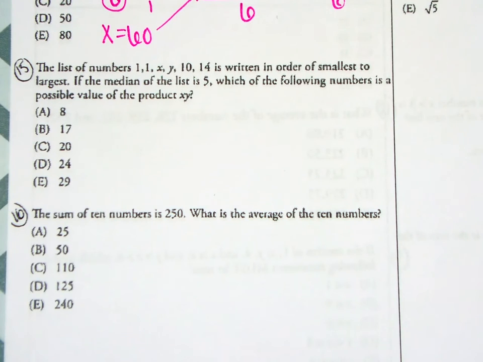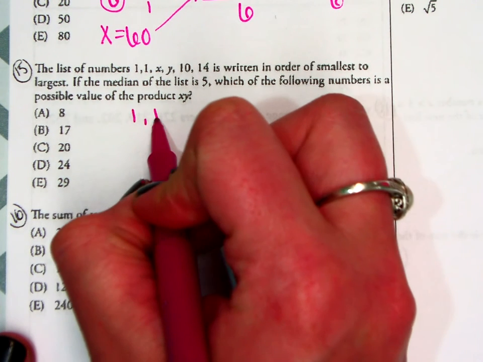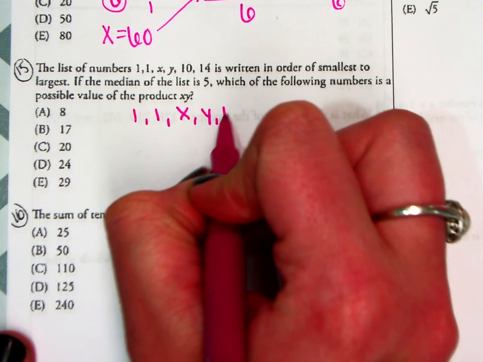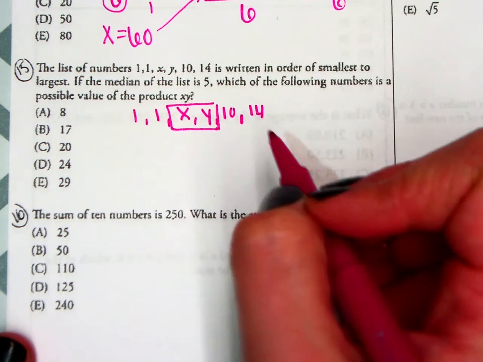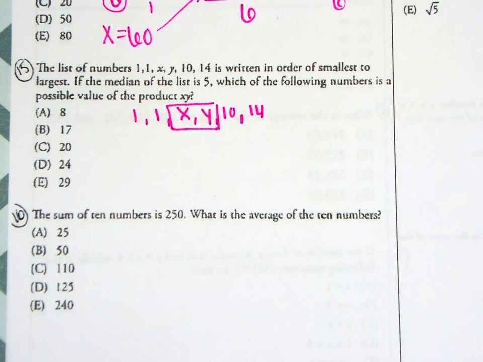Number 15, the list of numbers 1, 1, x, y, 10, and 14 is written in order from smallest to largest. If the median of this list is 5, what is a possible product for x and y? So looking at our answer choices, I'm going to rewrite that. We have 1, 1, x, y, 10, and 14. We know that this is the middle. To help us, we know that the median is 5.